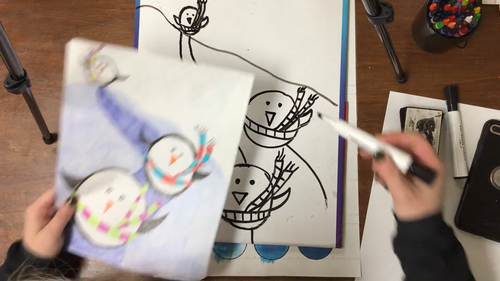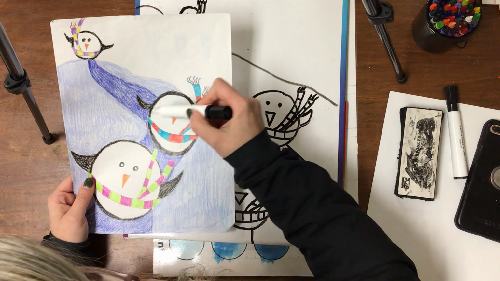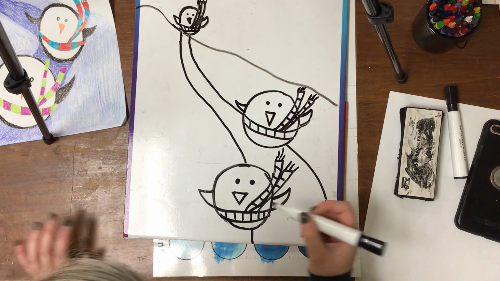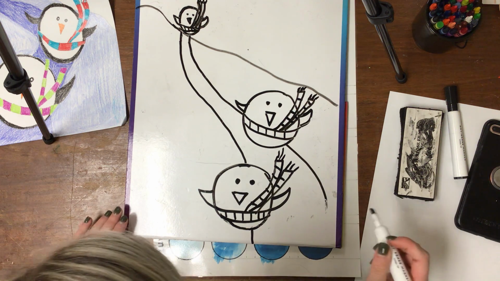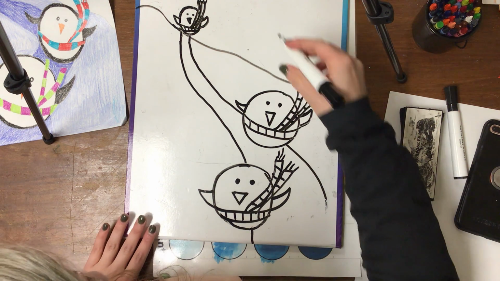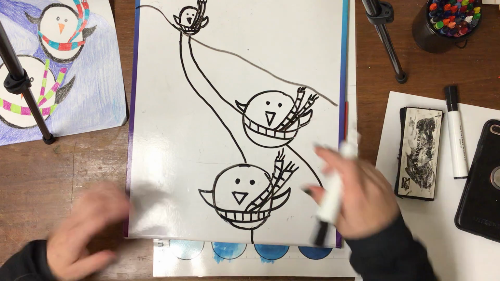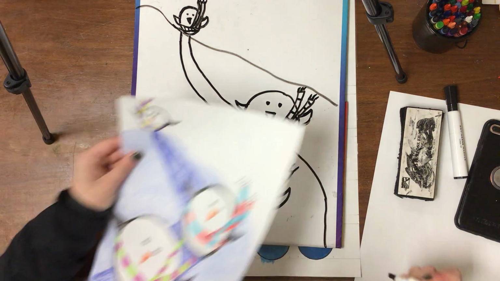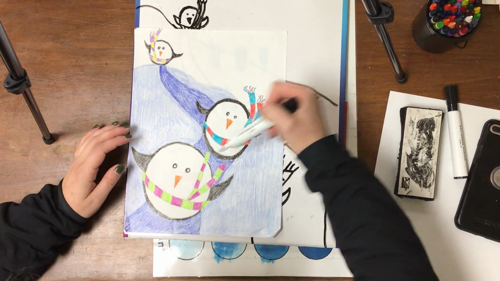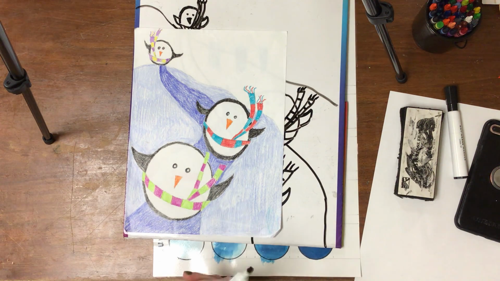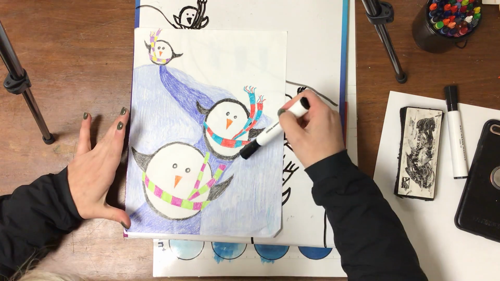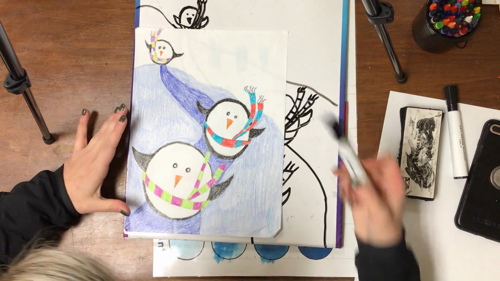All right, and now you're ready to start coloring. I did a small ring of black around the outside so that you could tell they were penguins, because I think without it, they don't really look like penguins. Okay, if you want to add color in the background, you're welcome to add color in the background. I accidentally erased that. Okay, I did 3 different patterns of scarf. If you want to do a rainbow instead of a pattern, you can do that, but it needs to have some color on the scarf.